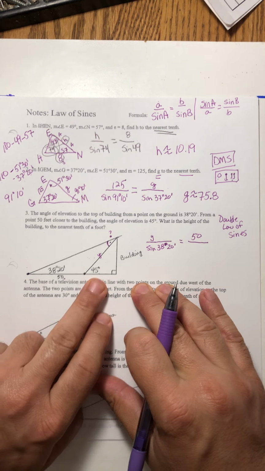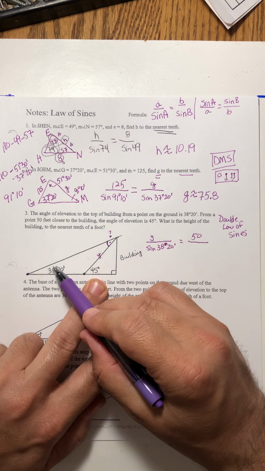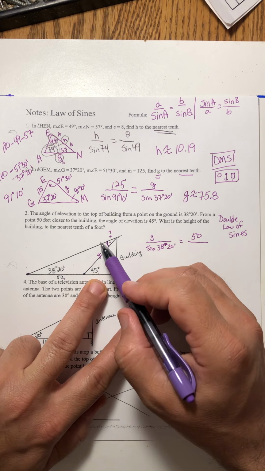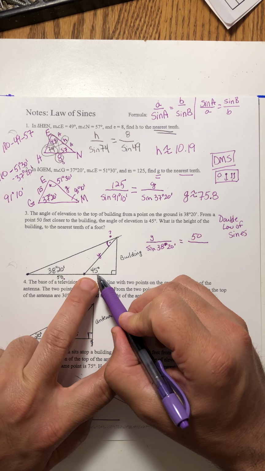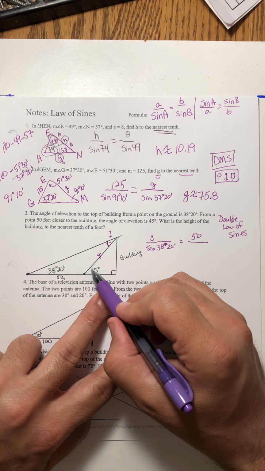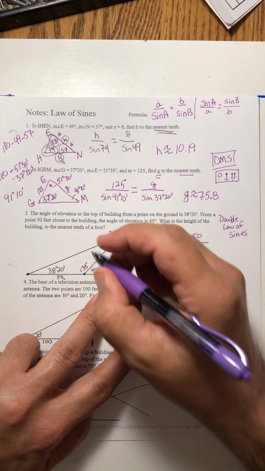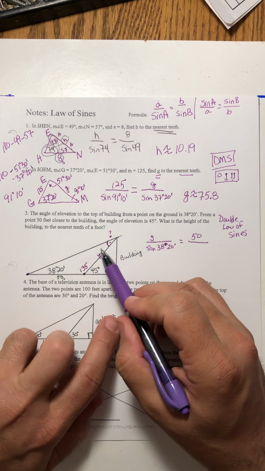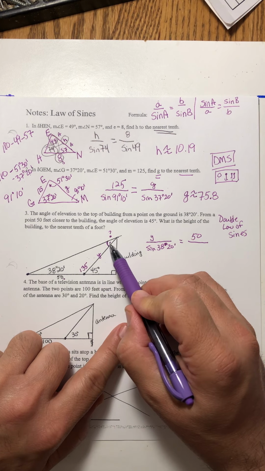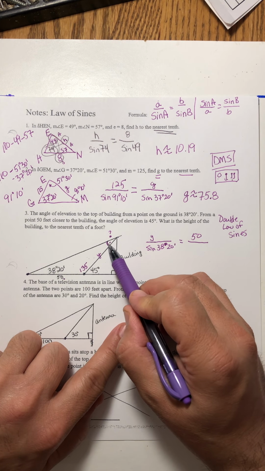All right, well, we can find all of the angles of this triangle. If this is 45 degrees right here, then you know these two are supplementary, so that makes this 135. Then all I have to do is add these two up and subtract from 180, and I can find this angle.